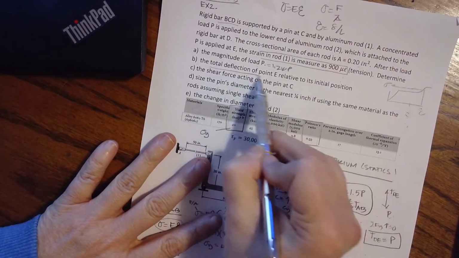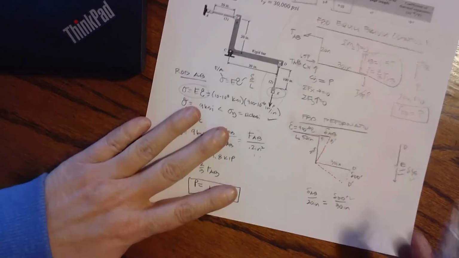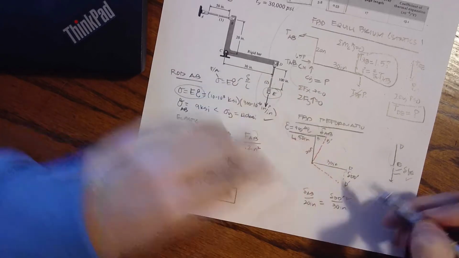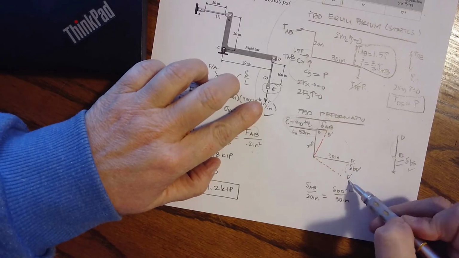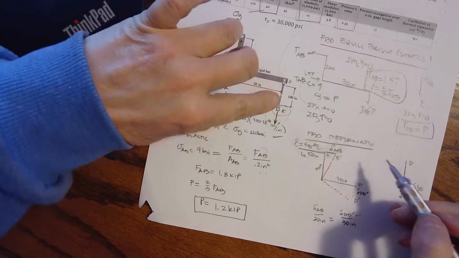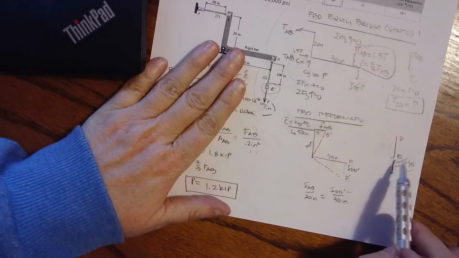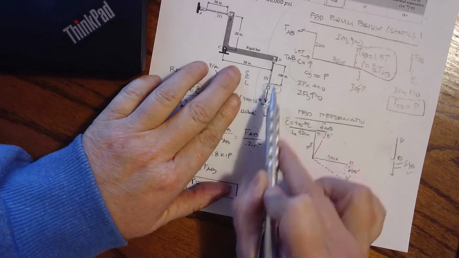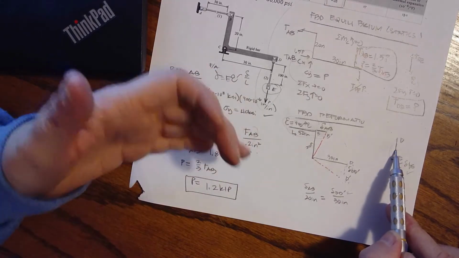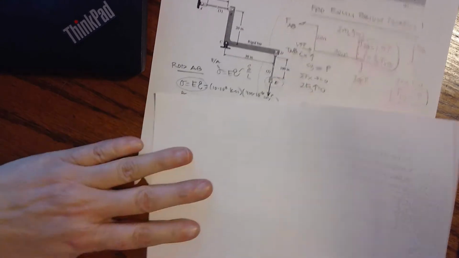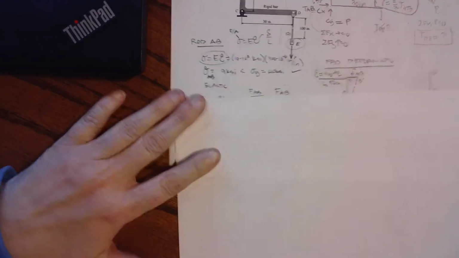Now I want the total deflection of point E relative to its initial position. So E is starting off kind of like right here. E is going to have to go down the same amount as the rotation that's coming down. So if we rotate down and D came down 2 inches, well, as a result, E is going down 2 inches. E is also changing because as I load this rod, I'm going to have some strain, a change in length. So we have to understand that the change comes from both the rotation and the change in length.